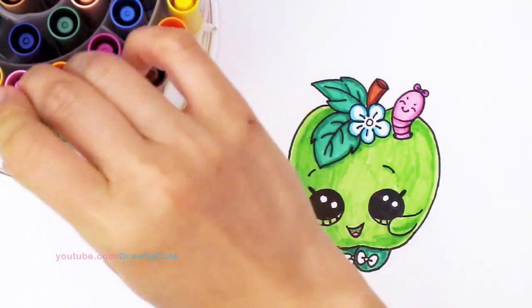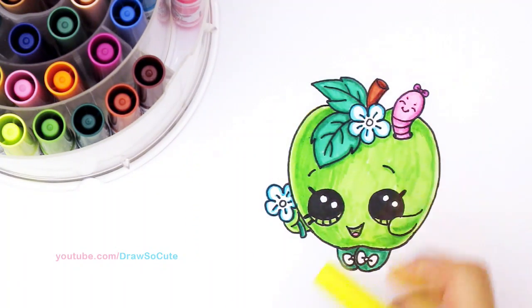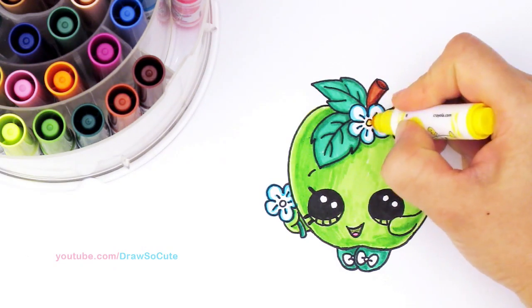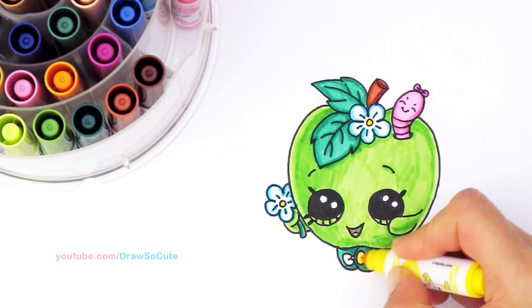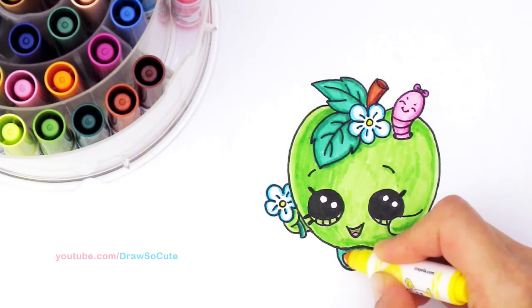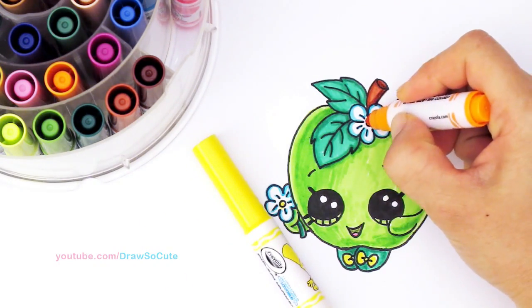And then last but not least, the centers of the flowers. So what I like to do is, oops, go in with a yellow. And also her bow is like that too, so. And then go in with an orange. Outline it.